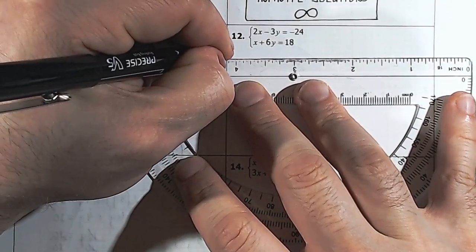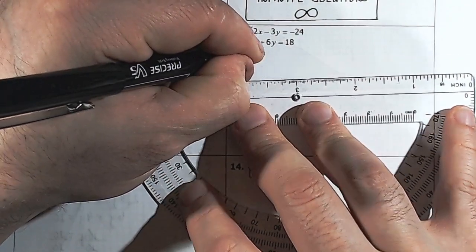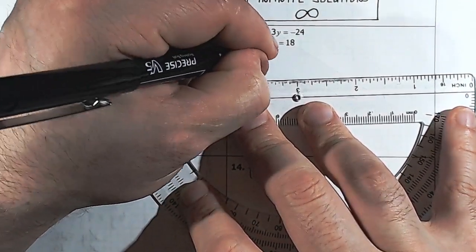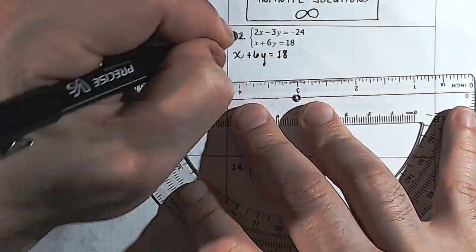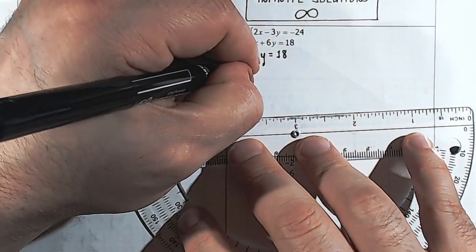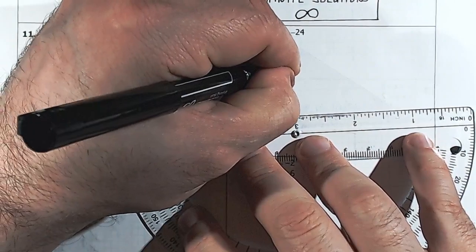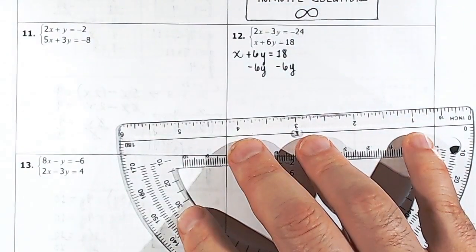So I'm going to rewrite this out. X plus 6y equals 18. All I have to do is solve for x. And that's just a one-step procedure. Subtract 6y from both sides. Okay?